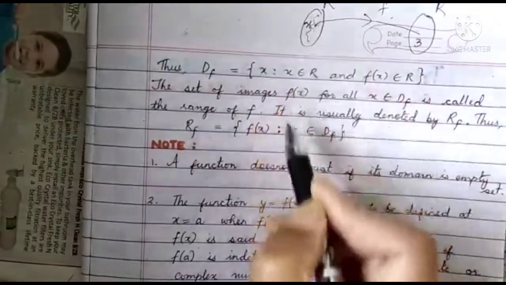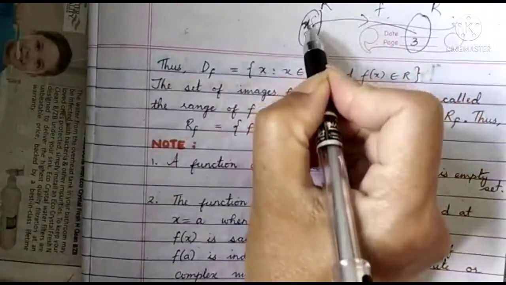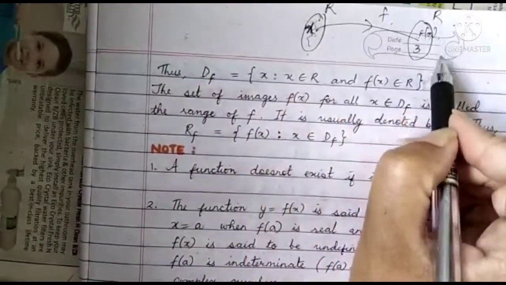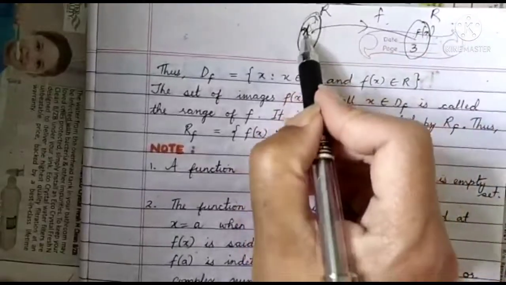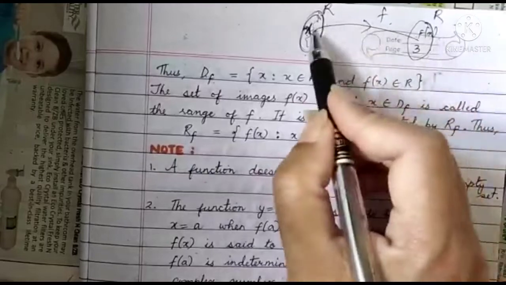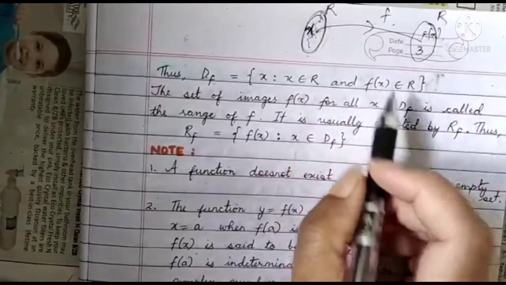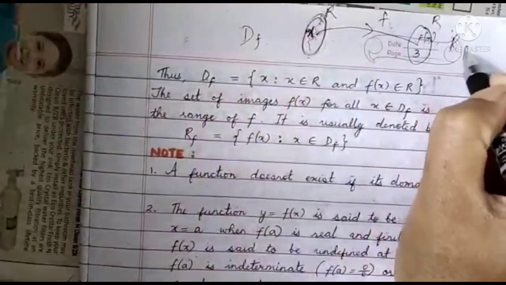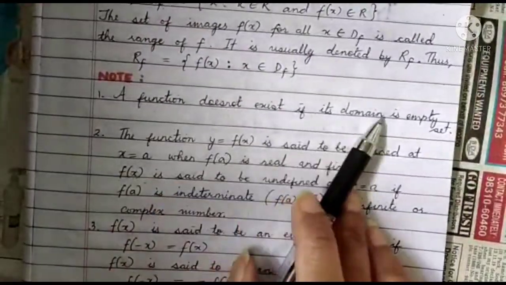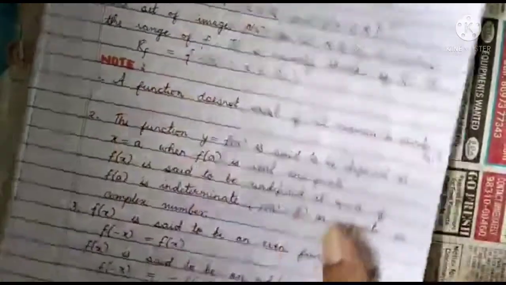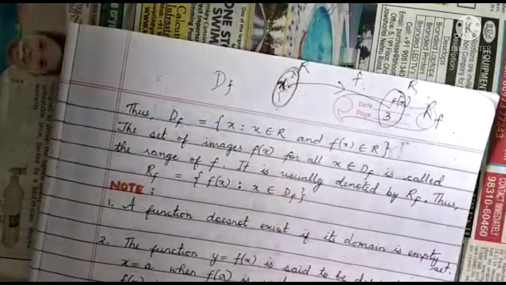Here all the elements, suppose they are x, in general one of the elements is x, and on the other side its image is f(x). This x can have many values 1, 2, 3, 4, and f(x) can have many values 1, 2, 3, 4. So when this happens, this set is called the domain of the function and this set is called the codomain of the function, and the set of images of the elements of R is called the range of the function. If this function is a real valued function, then the domain is denoted by Df and the range is denoted by Rf. Clear? Now a function doesn't exist if its domain is the empty set. Obviously, for a real valued function, there has to be some numbers in the set. It cannot be empty. Done?